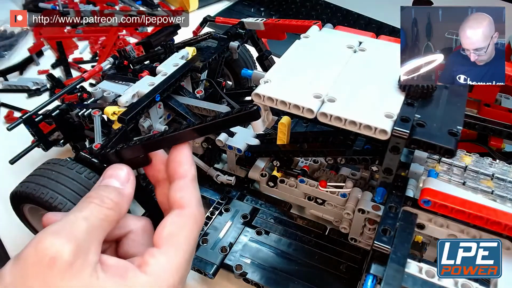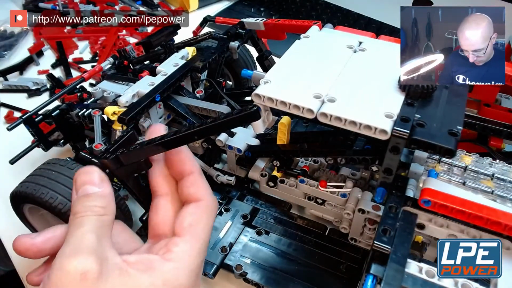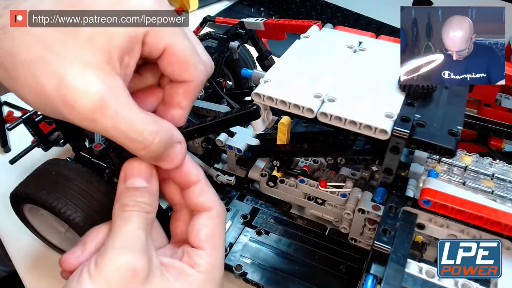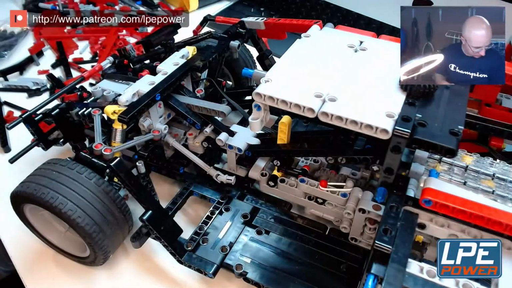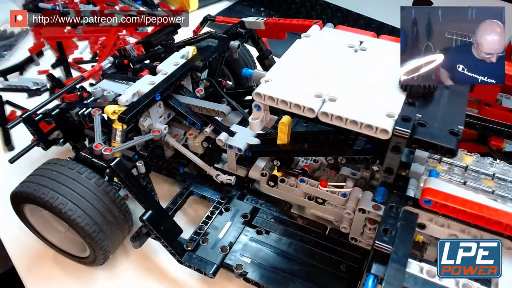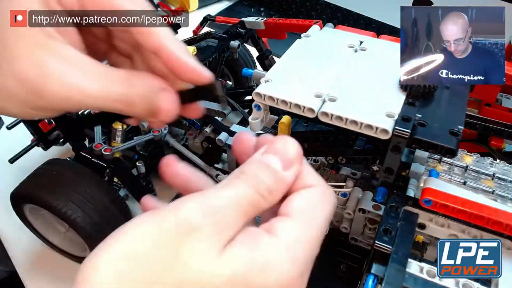Okay, yeah, this needs to be a little further out than we have it here. So we need basically a different lift arm, like this one.